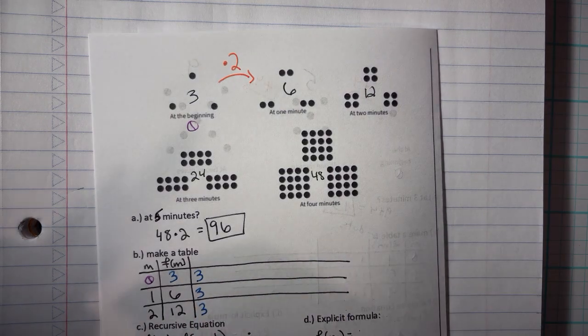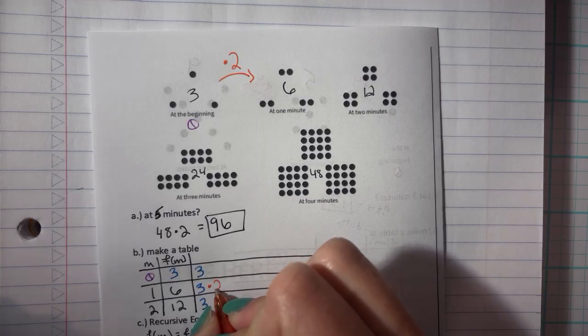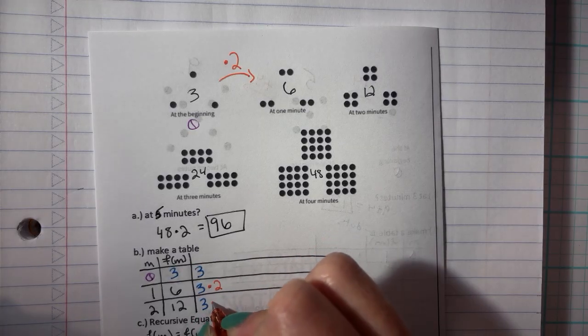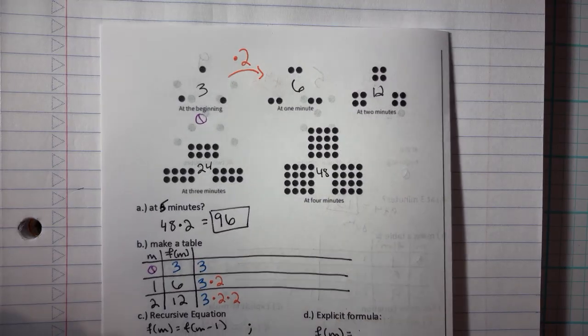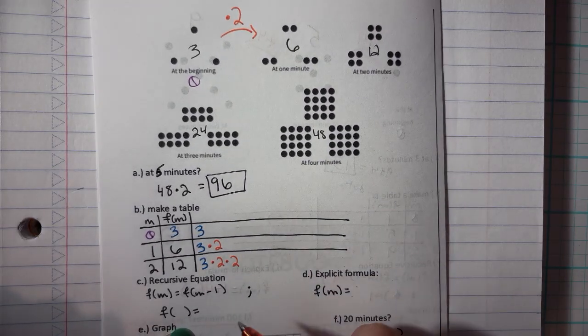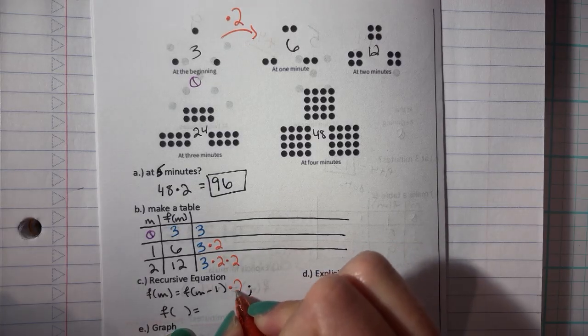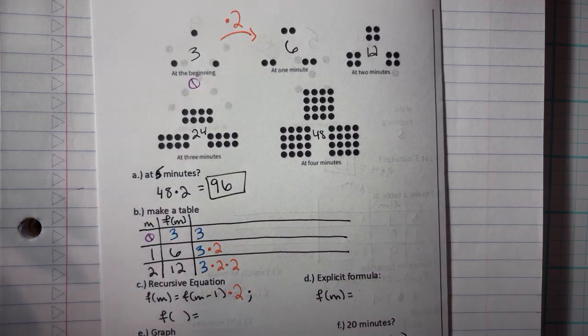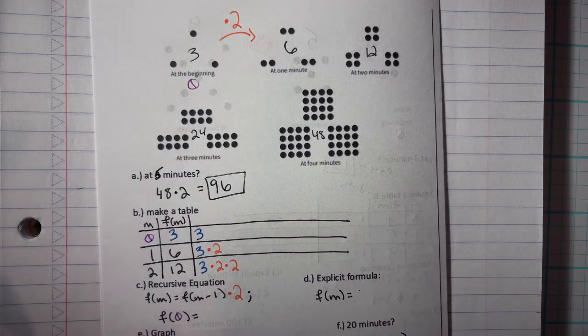This is from previous videos. Then I'm multiplying by 2. I skip this one. I multiply by 2 once here, but I multiply by 2 twice here. And with that, I can write my recursive, which is at the bottom. f of m equals f of m minus 1 times 2, given f of 0 equals 3.